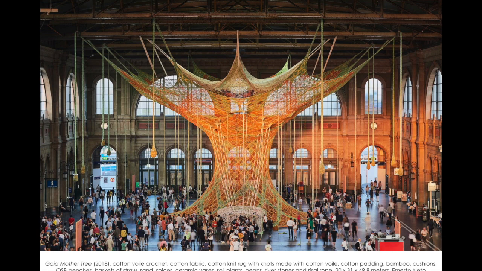This is another artwork by Ernesto Neto called Gaia Mother Tree from 2018. And this work was made entirely by hand by knotting together strips of cotton with a finger crocheting technique to form this giant transparent structure. The upper part of the work is shaped like the crown of a tree and covers the ceiling of the station concourse in which this is installed.